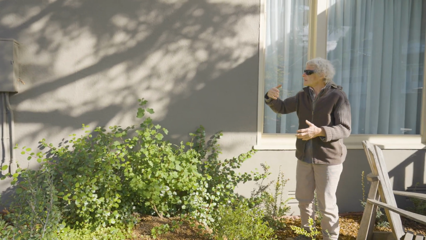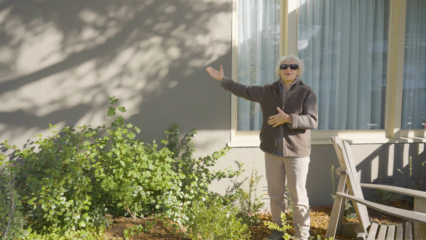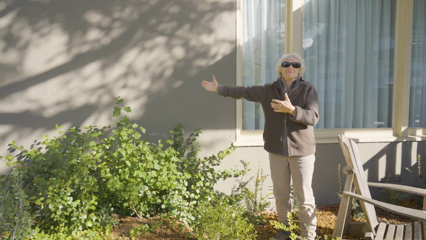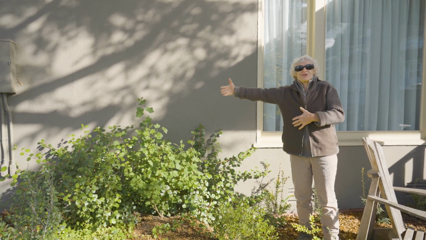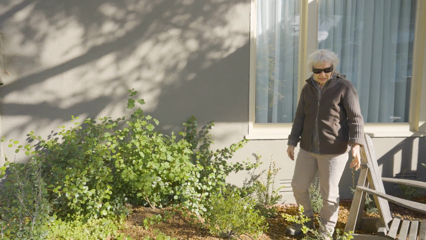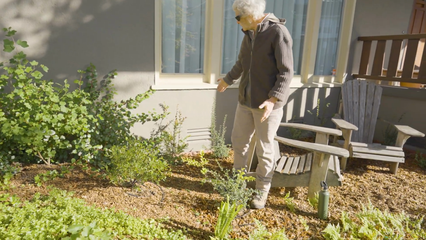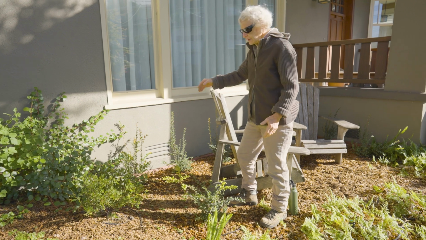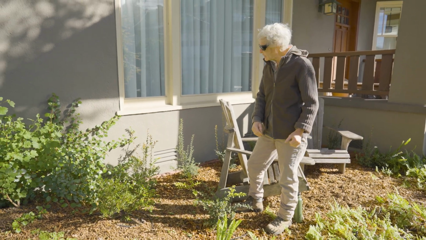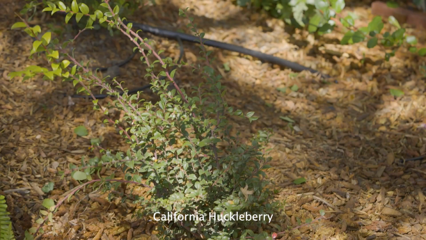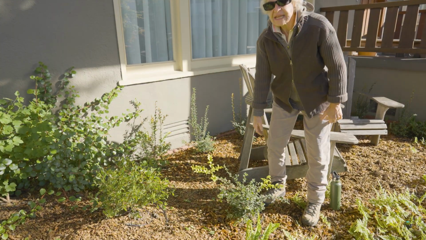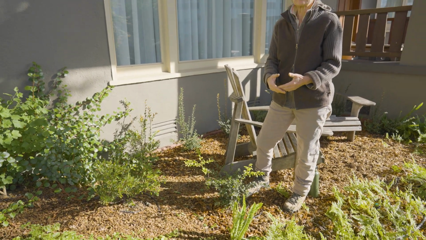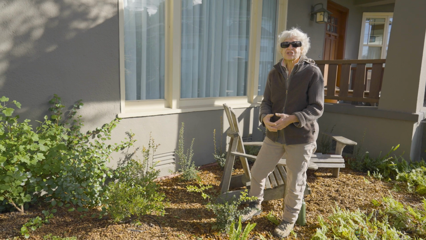So the house, the structure, and the garden are meeting, but in a very friendly fashion. Over here, backing the sitting area is the California huckleberry. And it will actually have huckleberries. It loves living in the shade.